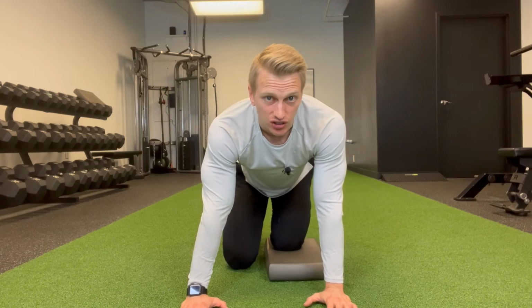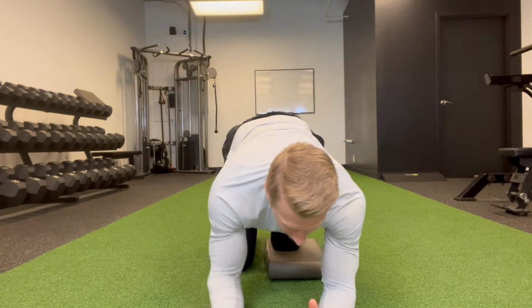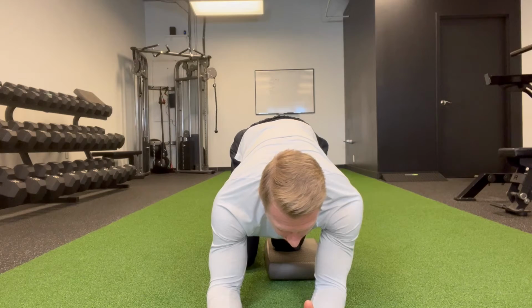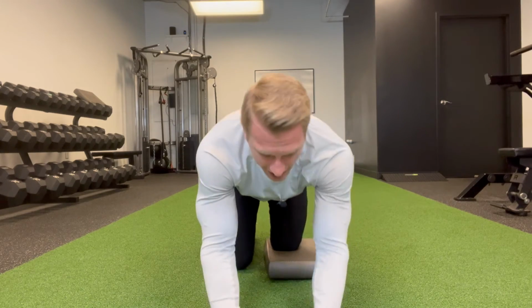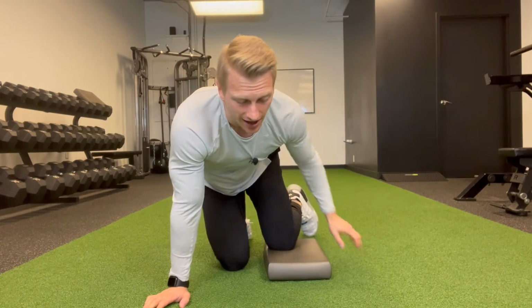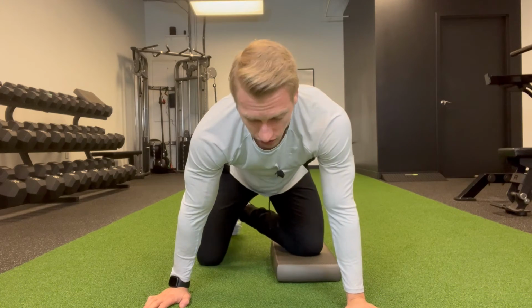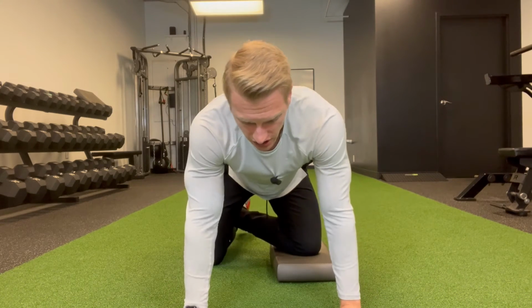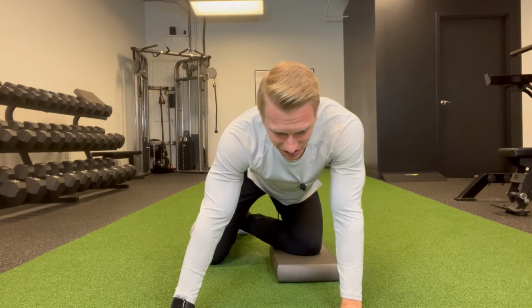Now, a couple things you can do from here. You can eventually go down here. It's going to make it a little bit more challenging, and you should start to feel that. And you can take the leg in the back and actually hook it across the leg. This is just another way to start to intensify that.